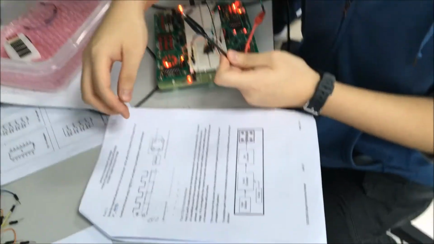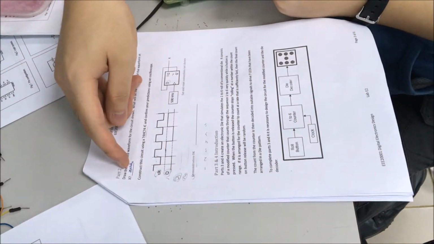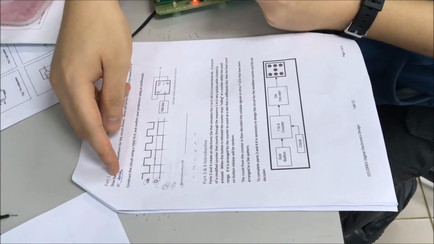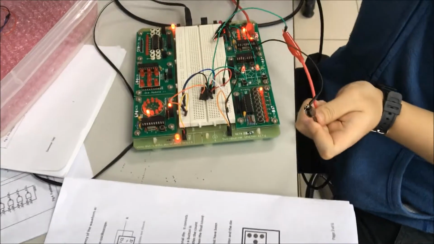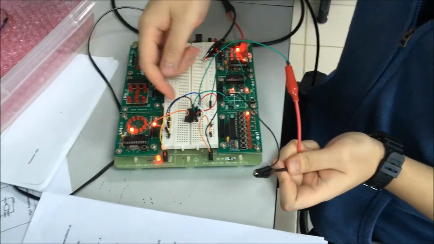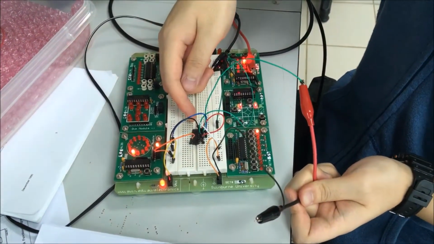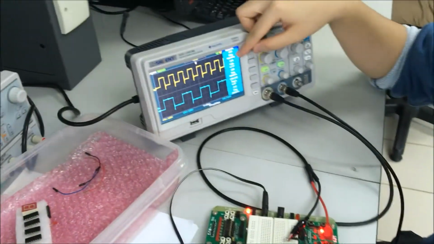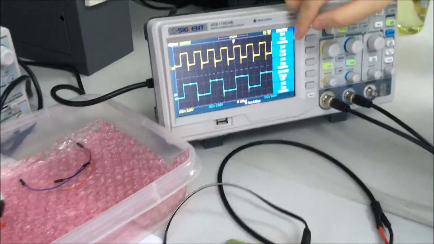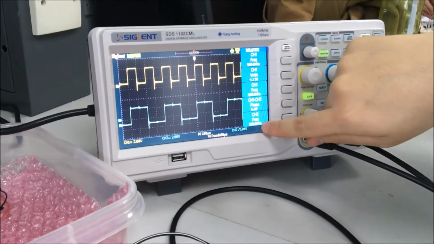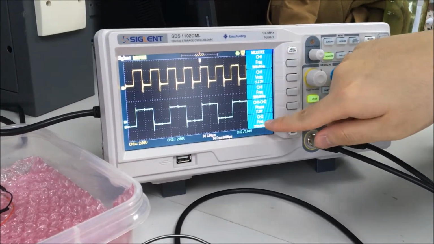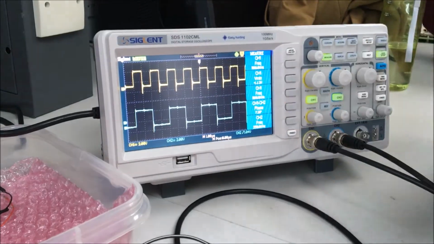Okay, as you can see here, we predict the frequency of our waveform to be 250 kHz when a 500 kHz input is given. Once we have wired with the D-type flip-flop, we obtain the expected result, which is that the input is a 500 kHz frequency, but the output is a 250 kHz frequency, which is exactly half of the input.